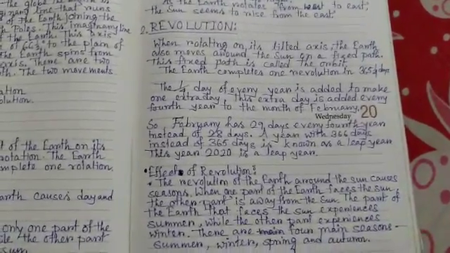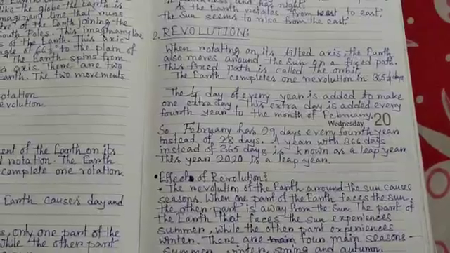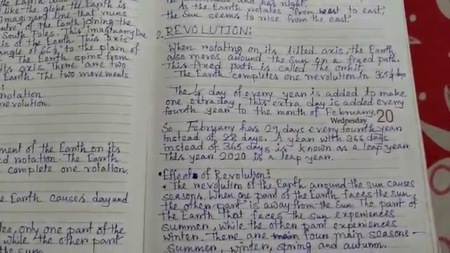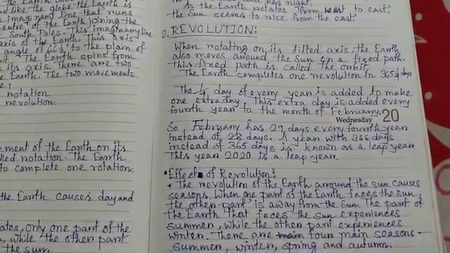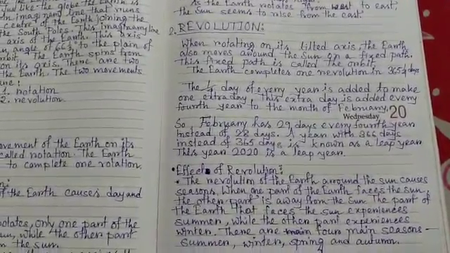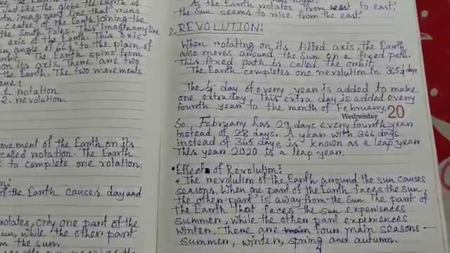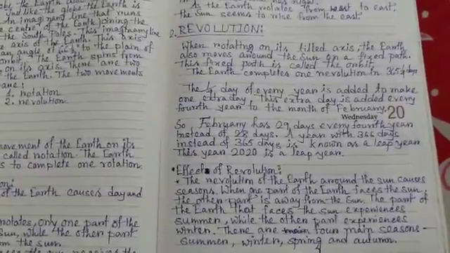When rotating on its tilted axis, the earth also moves around the sun on a fixed path. This fixed path is called the orbit. So, on the fixed path, the earth also moves around the sun, and this fixed path is called the orbit of the earth.